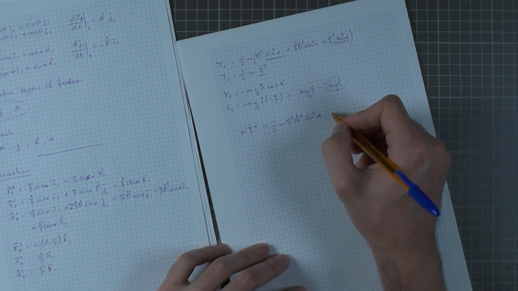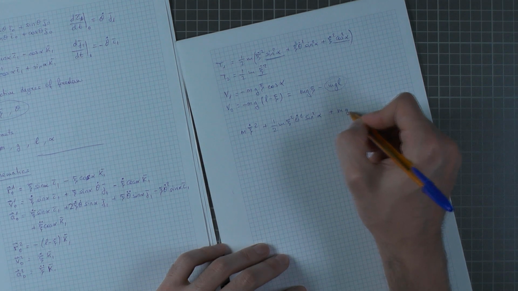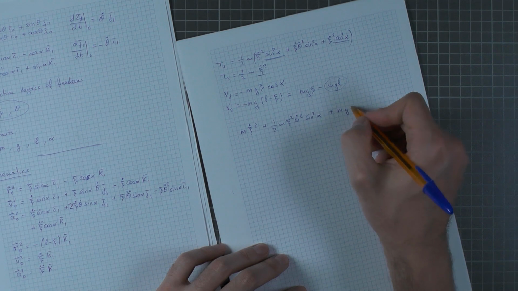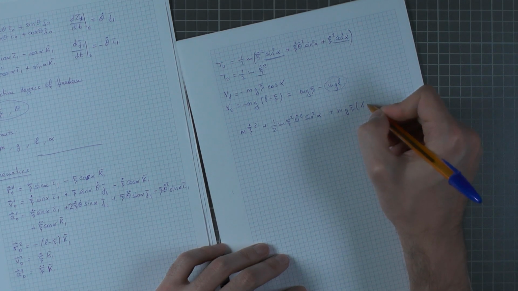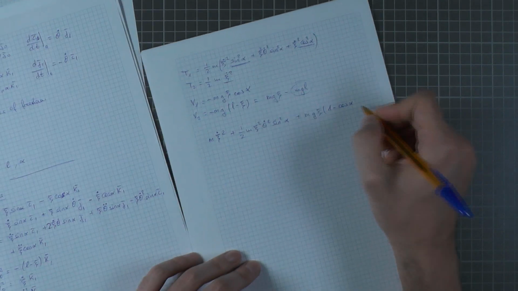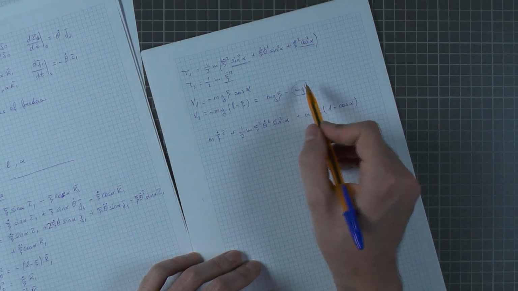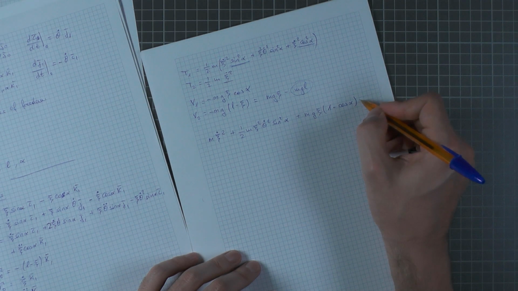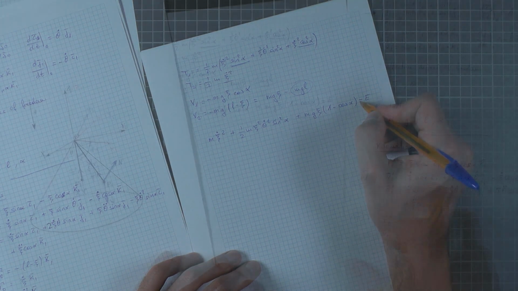So that gives me plus mg h minus h cosine alpha, which we can write like that. And then this term, as I said, is a constant, so we can just drop it. We can say that all this is equal to a constant E.